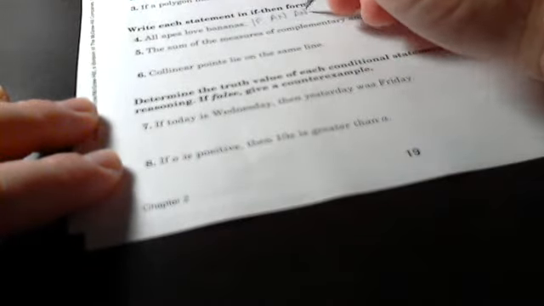Well, what we could say is maybe if an animal loves bananas, then it is an ape. Okay. So then we have hypothesis up front, if an animal loves bananas, conclusion at the end.